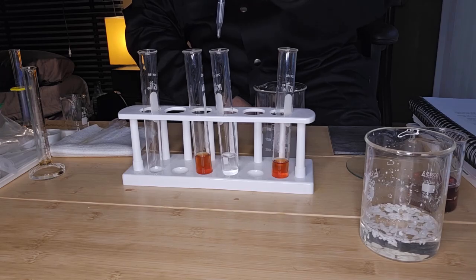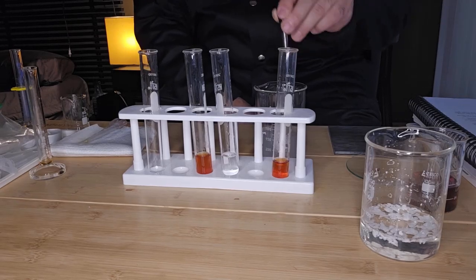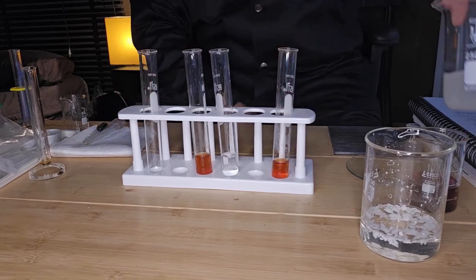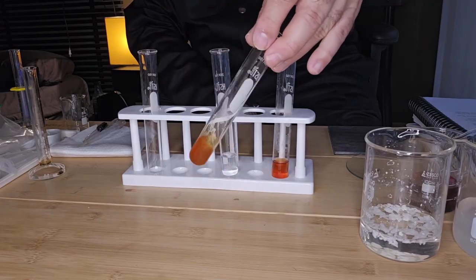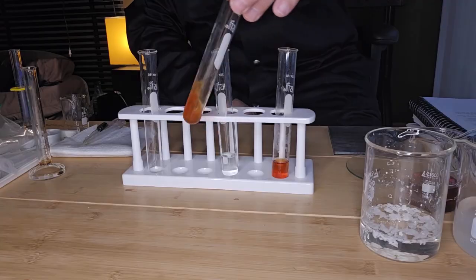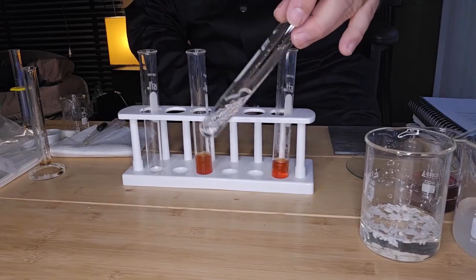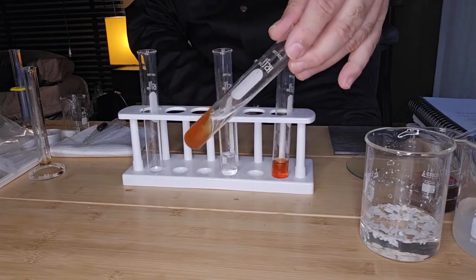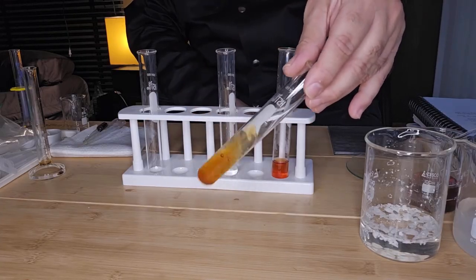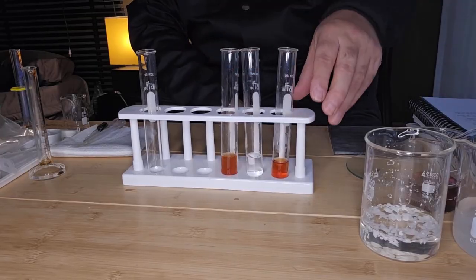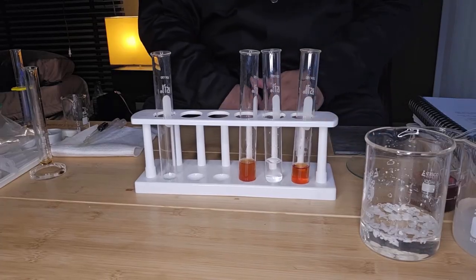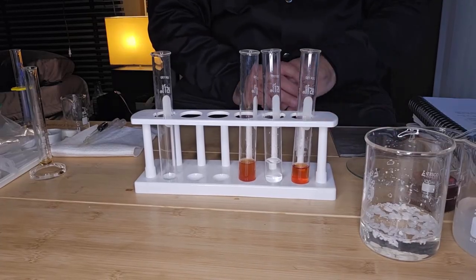Then to the sodium chloride. Okay. That's that added. And the reaction is kind of slow, so we'll come back to it periodically and observe any reaction occurring. So in the meantime, we can move on and make our gel.